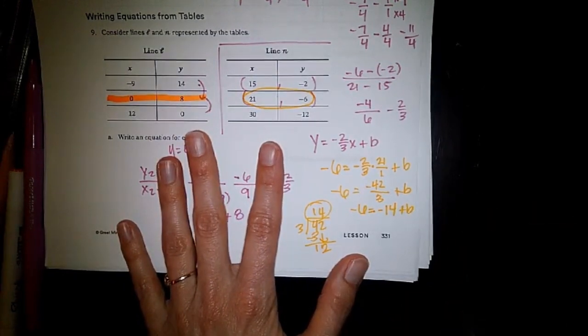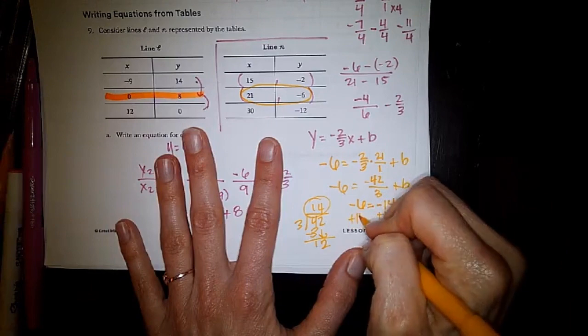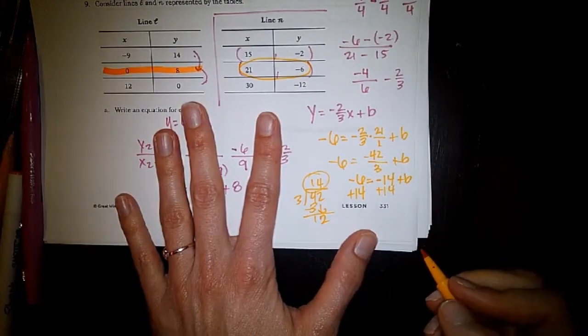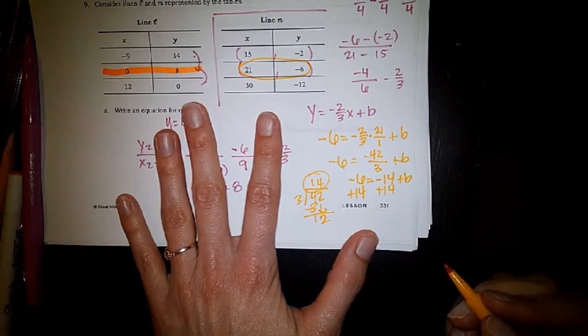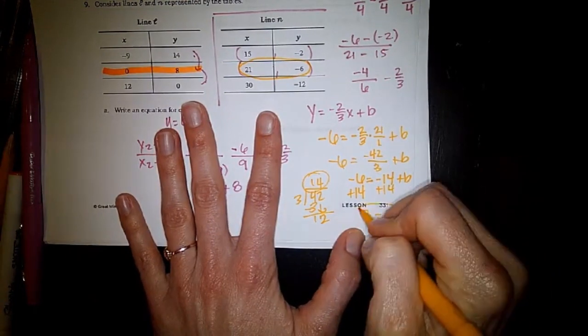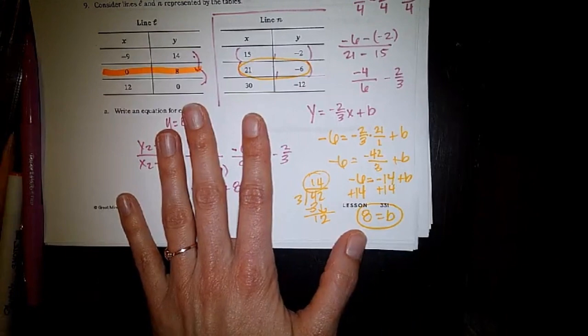It's so much fun. Okay, ready? So that means that y equals negative 2 over 3 times x plus 8. We just figured out the b. We omitted this one in your homework, but I did want you to know how to do it. You're just plugging in a value and figuring out where we are.